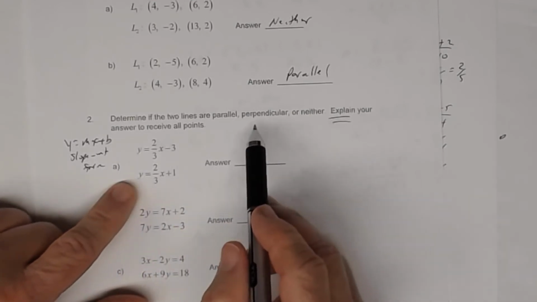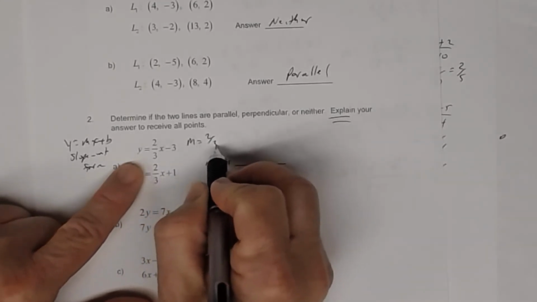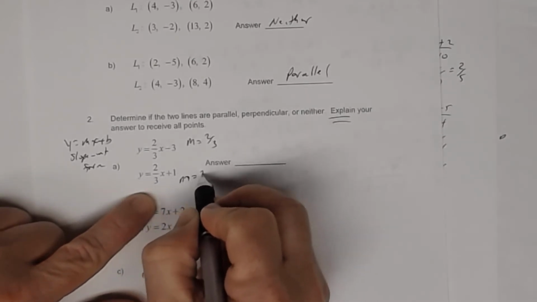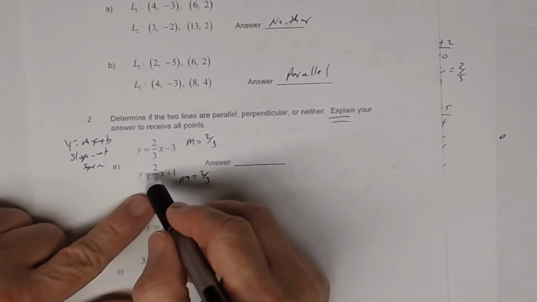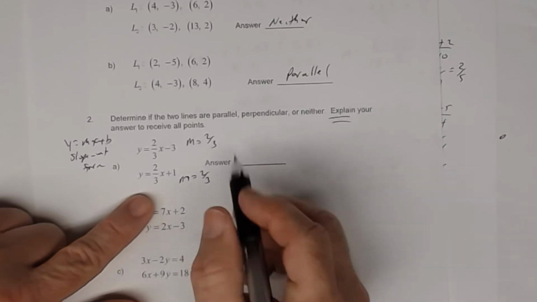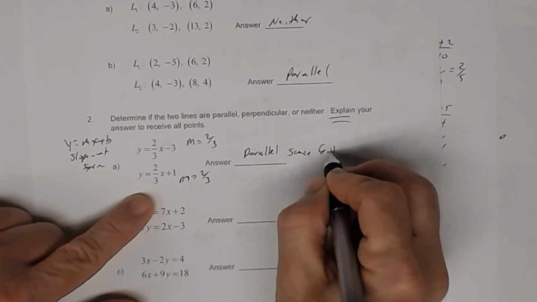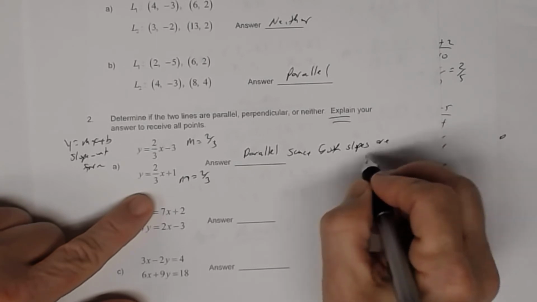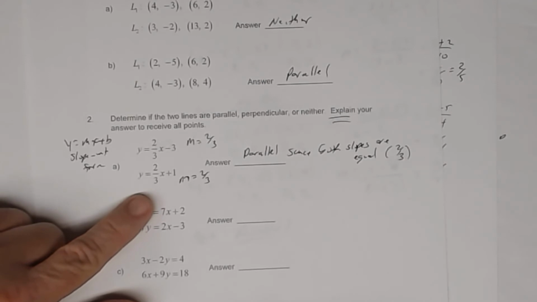So if you're going to determine if two lines are parallel, perpendicular, or neither, you need to know the slope. So the slope of this line is 2/3, right? And what about the slope of that line? Well, the slope of that line is also 2/3. So what can you tell me about the two lines here? Are the two lines parallel, perpendicular, or neither? They are parallel. So you're going to say parallel, and you're going to say since both slopes are equal. In fact, they are 2/3 each. So the slope of each one's 2/3. So both slopes are equal.